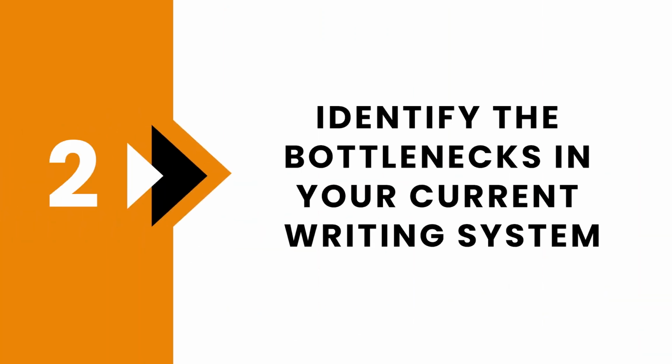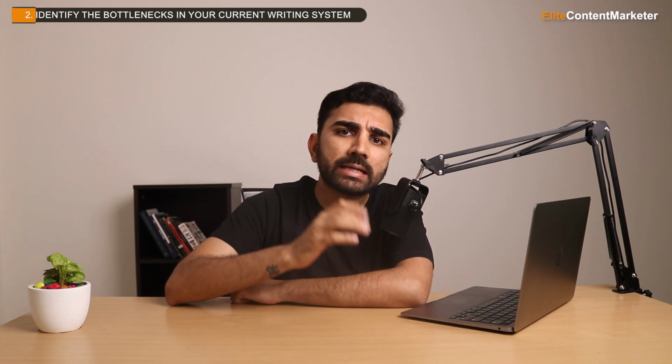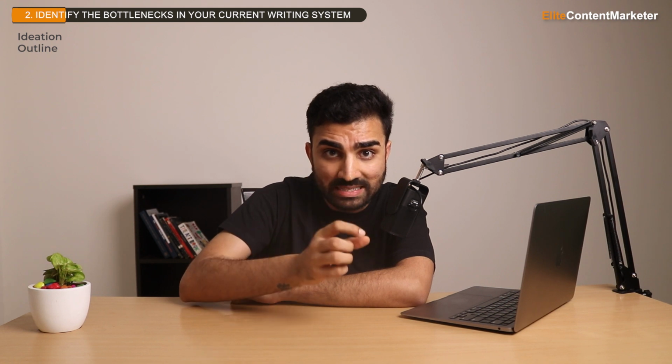Step number 2, identify the bottlenecks in your current writing system. Now, the first thing that I want you to do is note down the number of hours it takes you to write an article. Do it for 5 to 10 articles. While doing this, also break down the specific time it's taking you to do research versus writing versus ideation versus editing versus optimization, all the steps in the process.